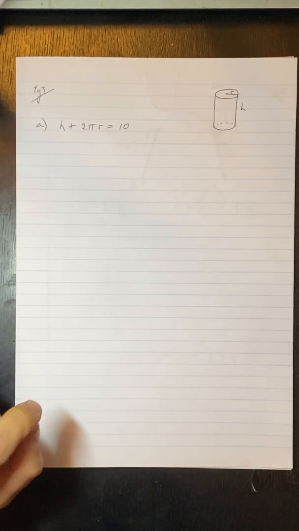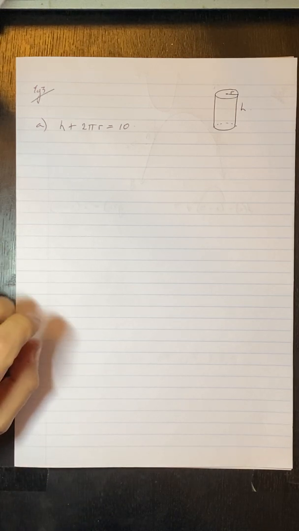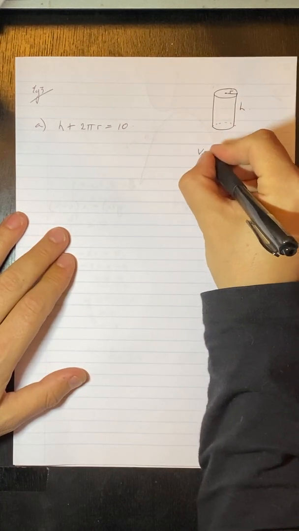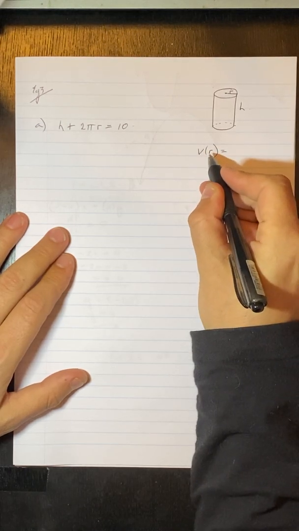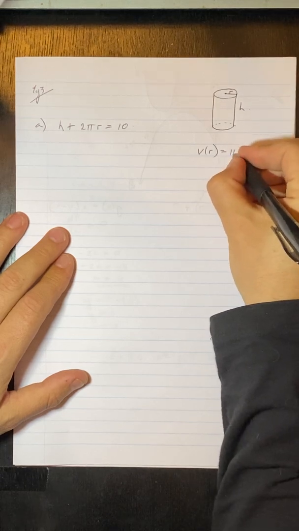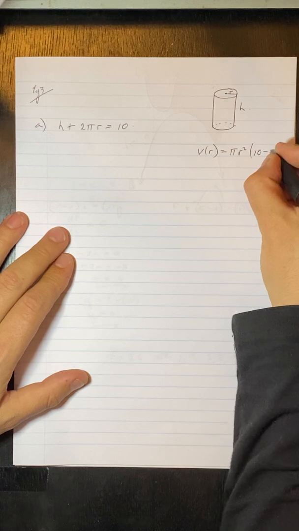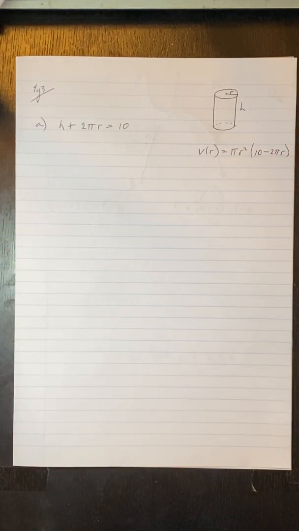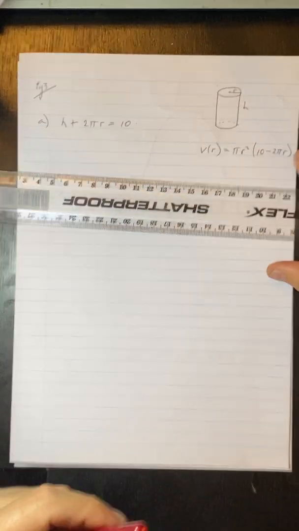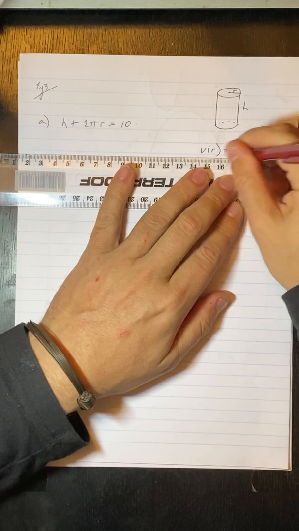Then question A goes on to say, if r is the radius of the base, we have to show that the volume, which is a function of your radius, is pi r squared times 10 minus 2 pi r. Okay, that is what we have to show. And I just want to underline that in red just to show that it is not part of our calculations.